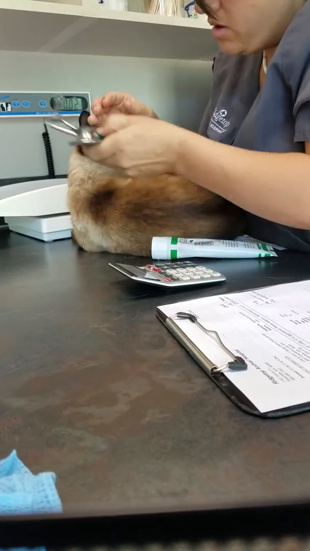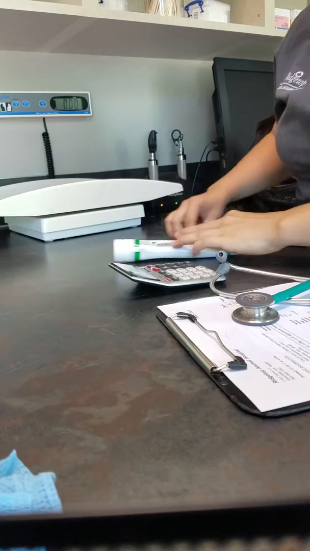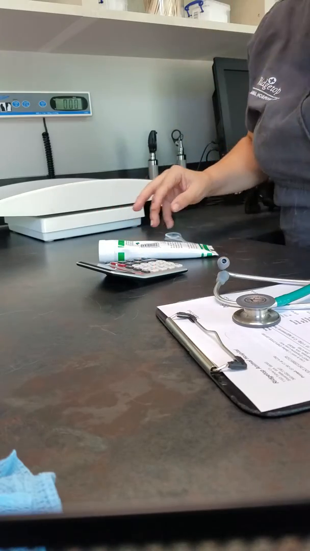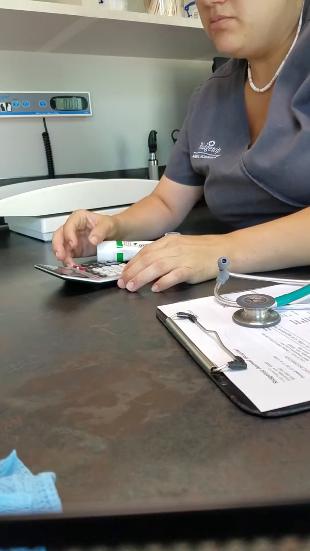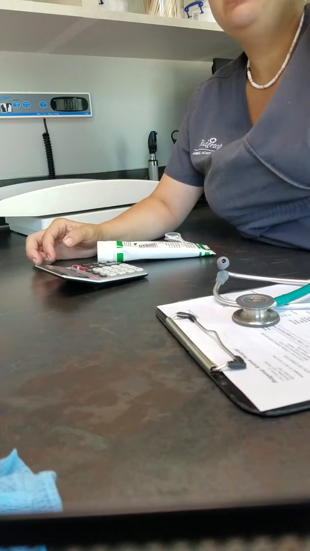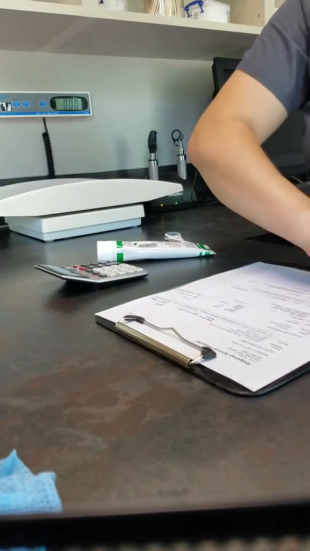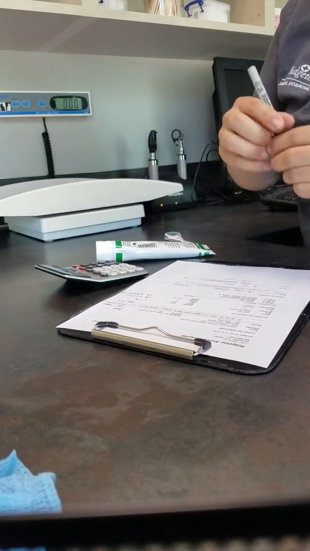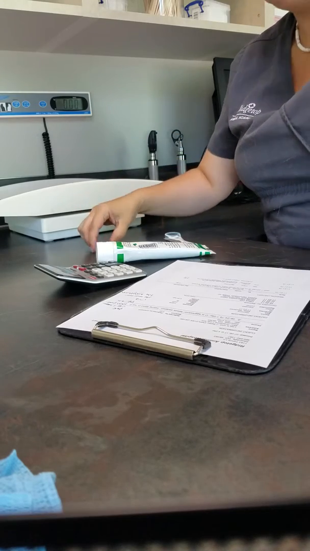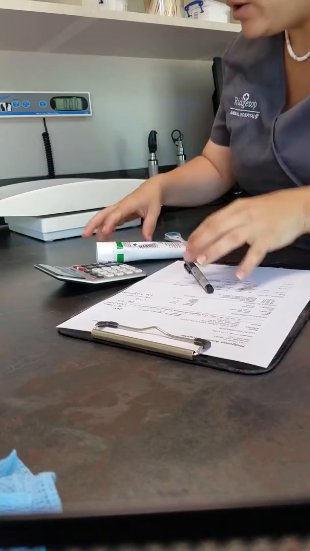Okay. And during that, I got a respiratory rate of 30. So what I did is I counted his respiratory rate over 10 seconds, and I just did it in my head. I times it by 10, and I got 30 for a respiratory rate. So I'll go ahead and write that down. Respiratory rate of 30. And the normal respiratory rate for cats is between 20 and 42.